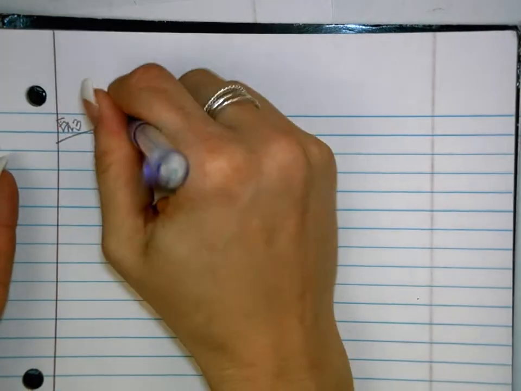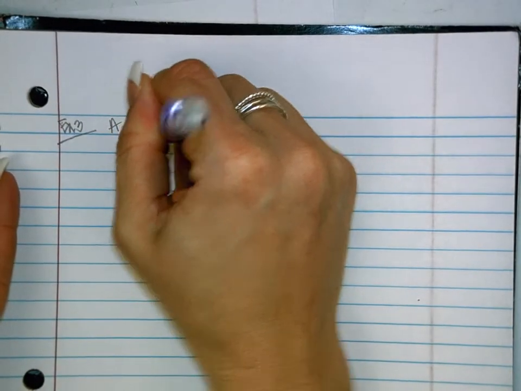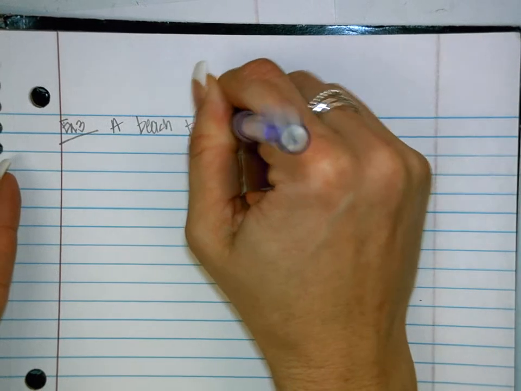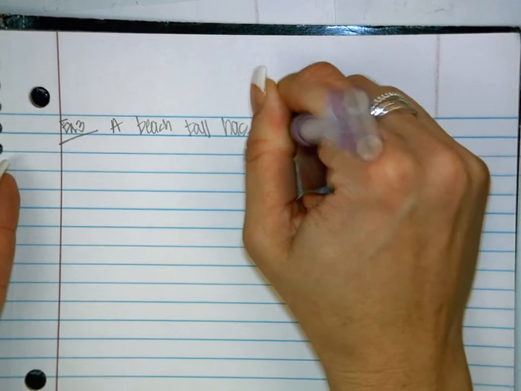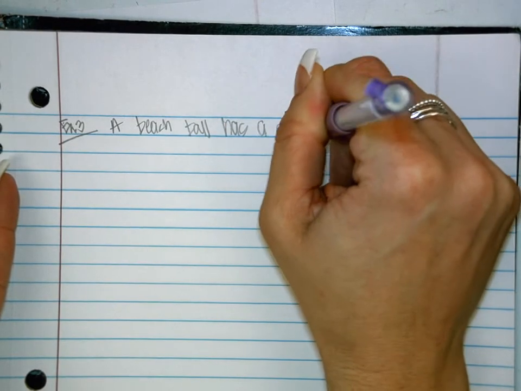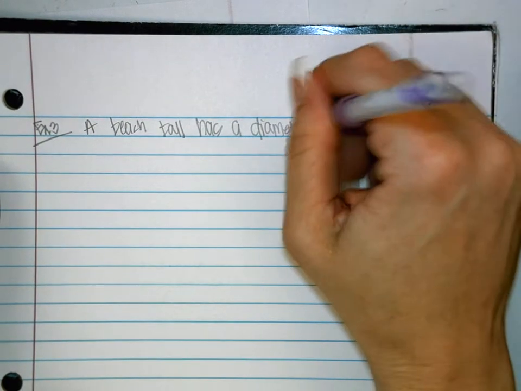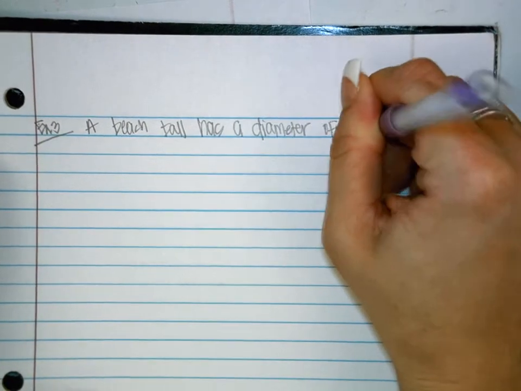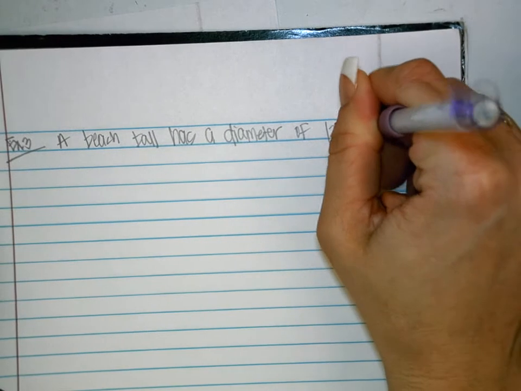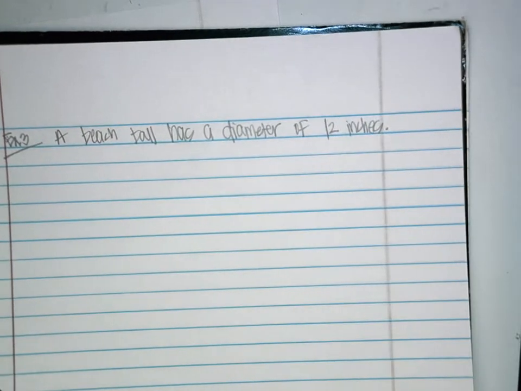Okay, listen, guys. If I tell you a beach ball has a diameter of 12 inches.